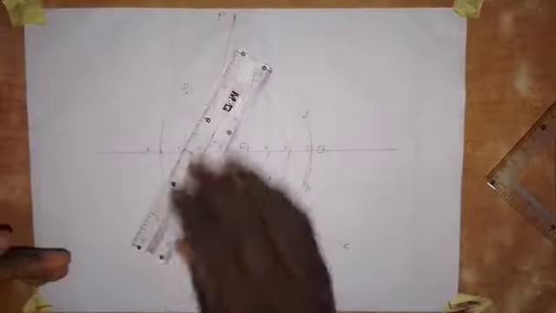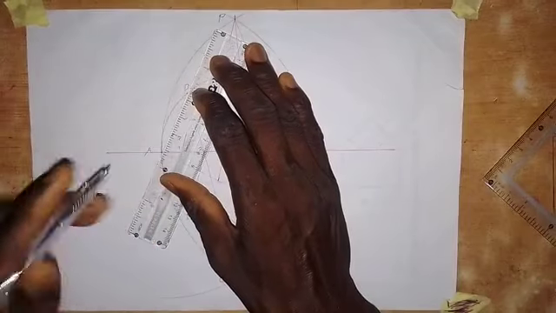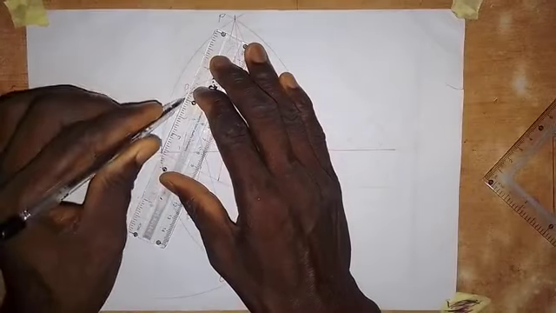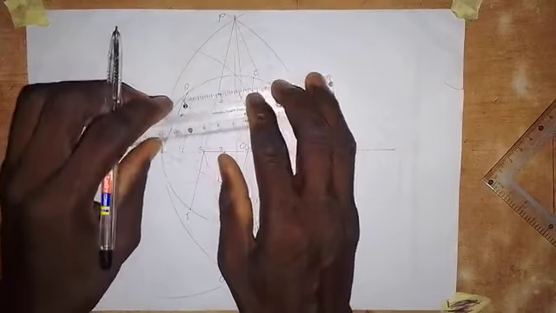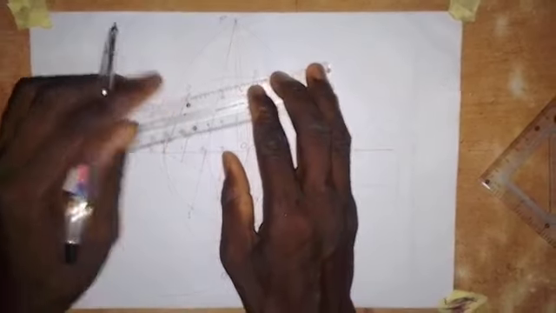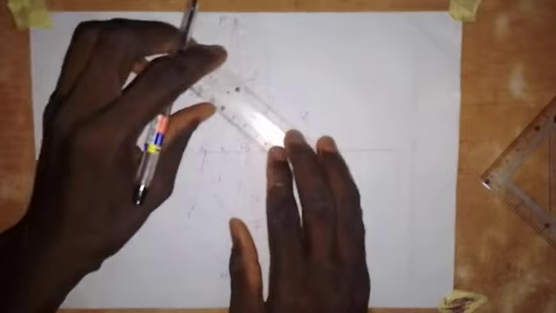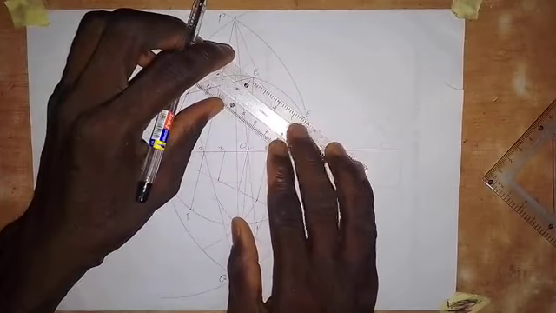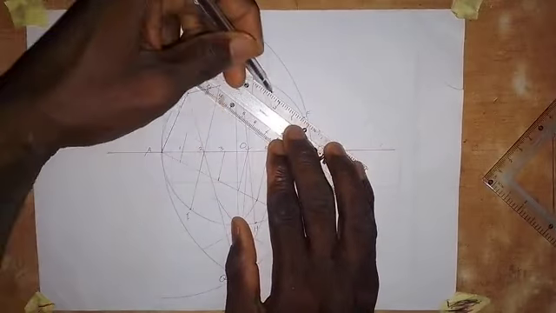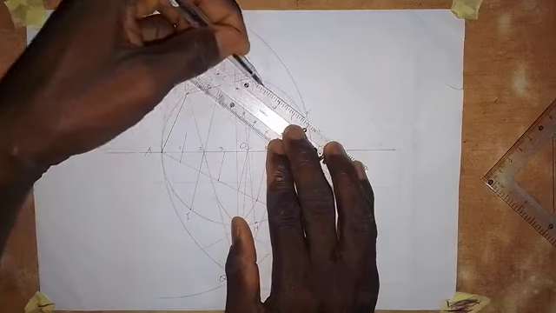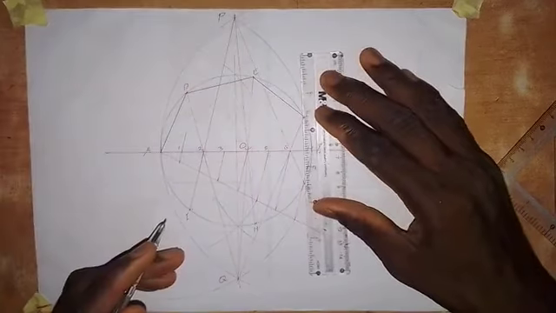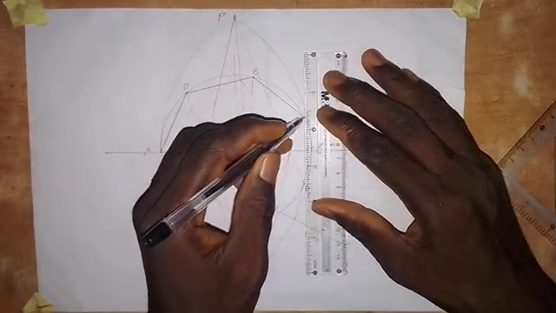So we are joining these points together. Join AD together with a straight line. Then join DE with a straight line, so it goes like this. Join EF with a straight line. Then join FG with a straight line.